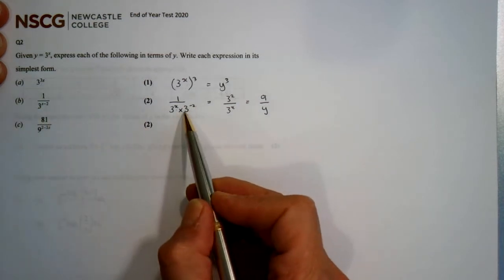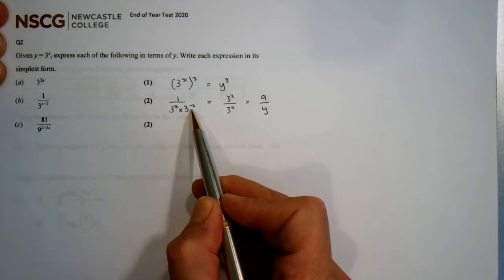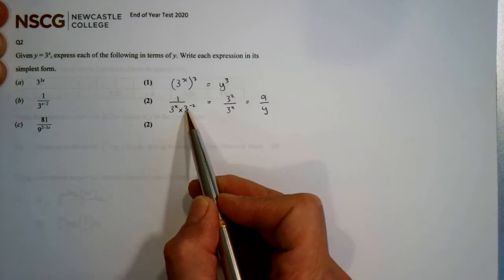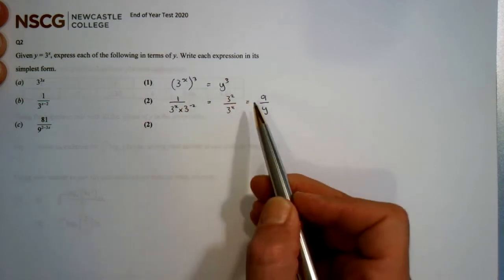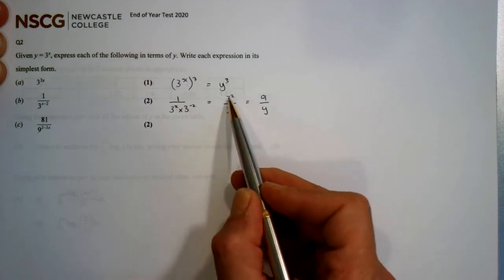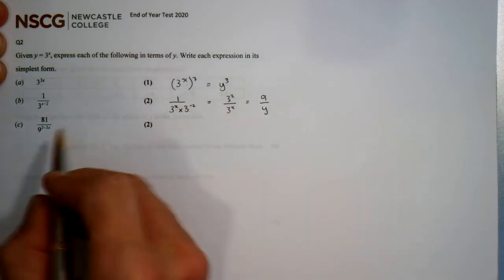And then the next rule is to apply the fact that 3 to the minus 2 is the same as flip it and 3 to the power of 2. So we flipped it, so we've taken 3 to the minus 2 off the bottom, put it up the top, and the power becomes plus. And 3 squared is just 9, 3 to the power of x is just y.